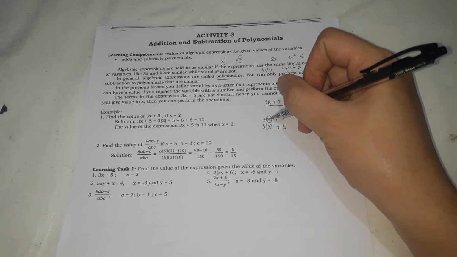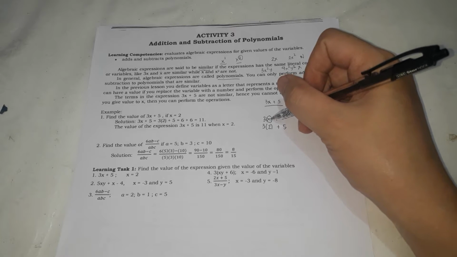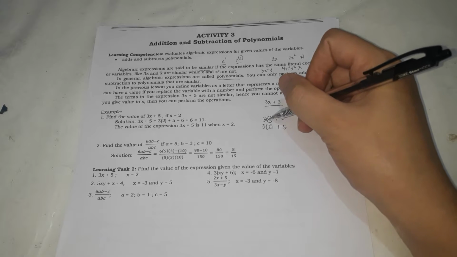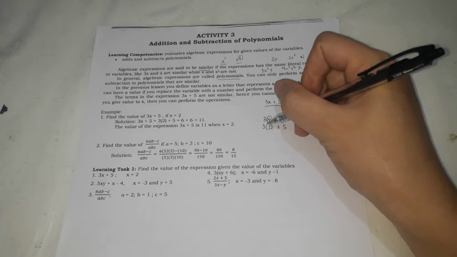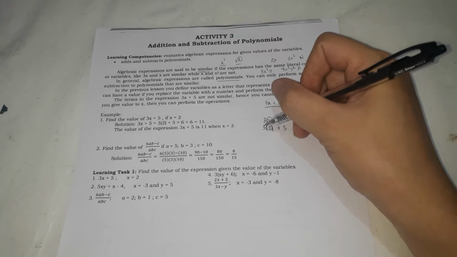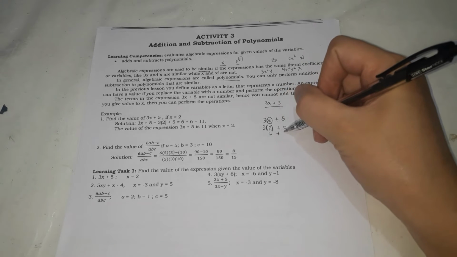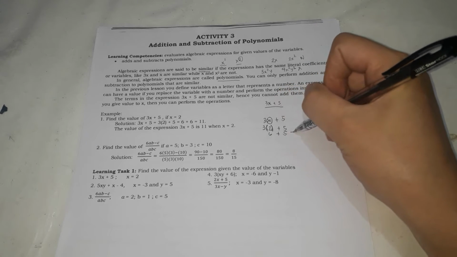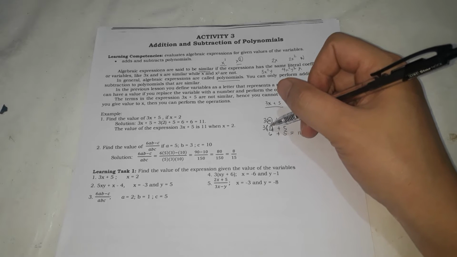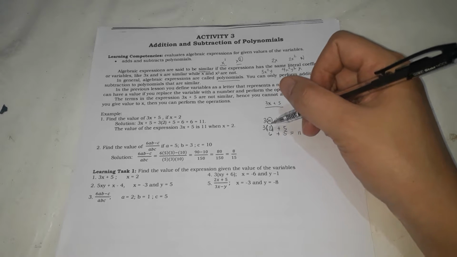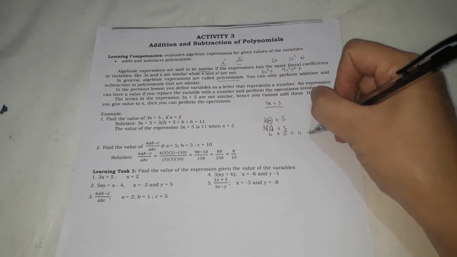This operation or this process is called substitution. Substitution kasi ang x pinalitan mo ng 2. So, x is substituted by 2. And when you substitute, ilagay mo sa parentheses. So, 3 times 2, ibig sabihin yan 3 times 2. 3 times 2 is 6 plus 5. So, 6 plus 5 is 11. PEMDAS, unahin mo yung multiplication or yung sa parentheses. So, 6 plus 5 is 11 when x is equal to 2.